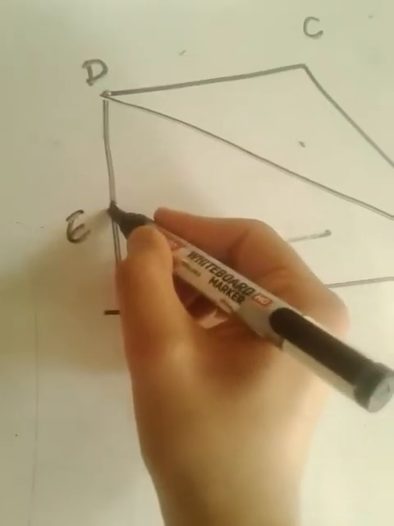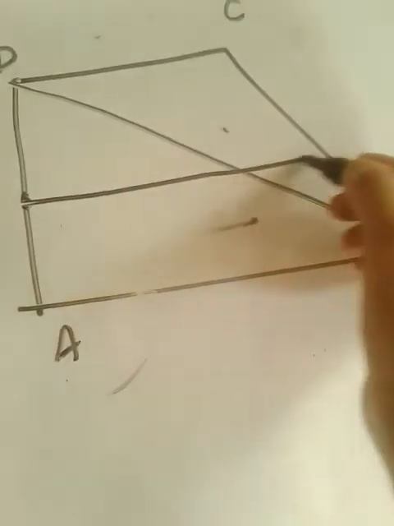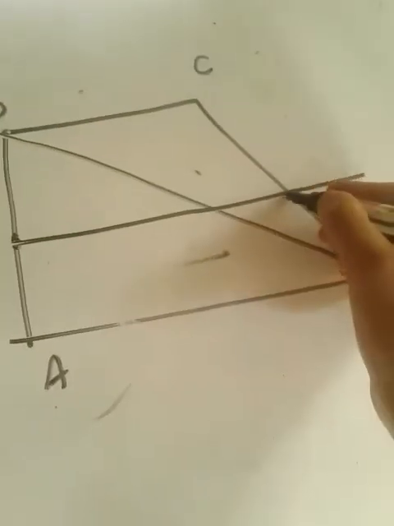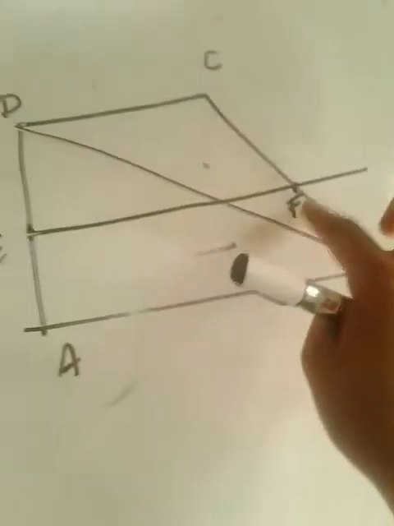Through E, a line is drawn parallel to AB. So this is the line, we can extend it. It has been drawn parallel to AB, intersecting BC at F. Here it intersects BC at F. We have to prove that this F is the midpoint of BC.